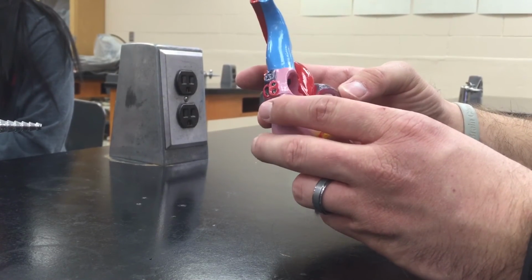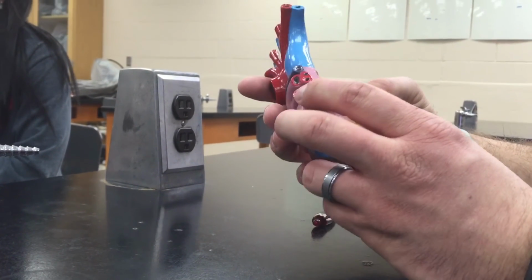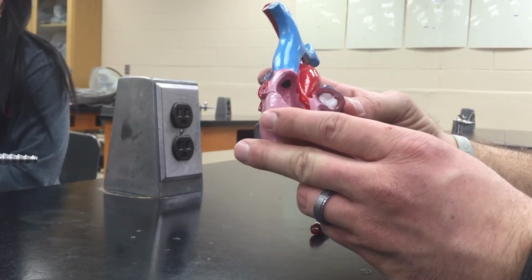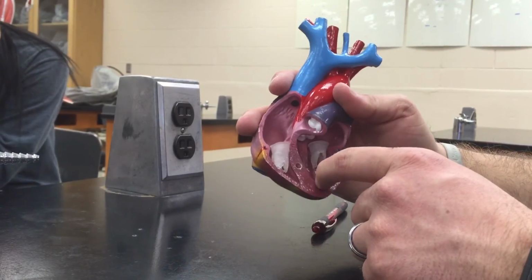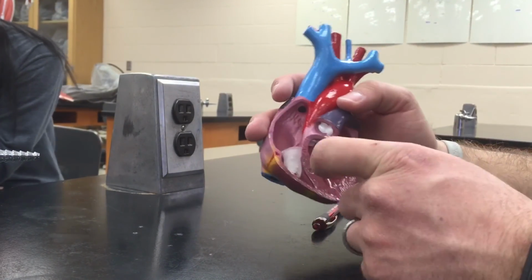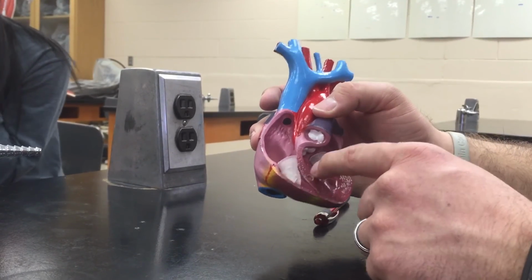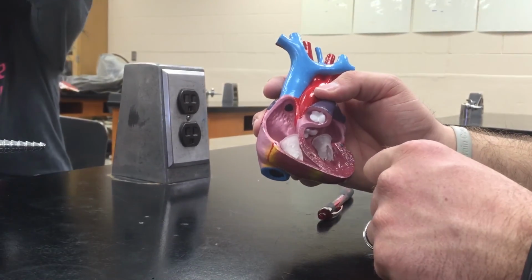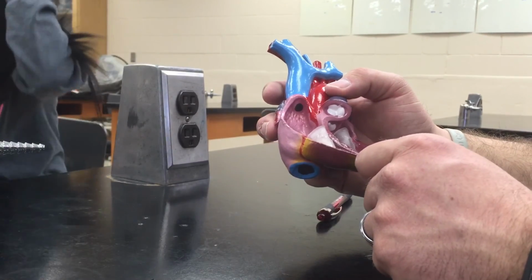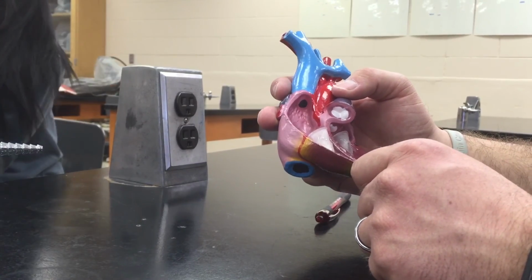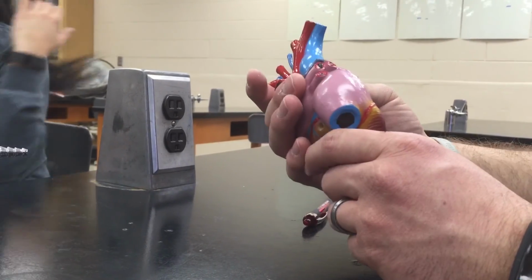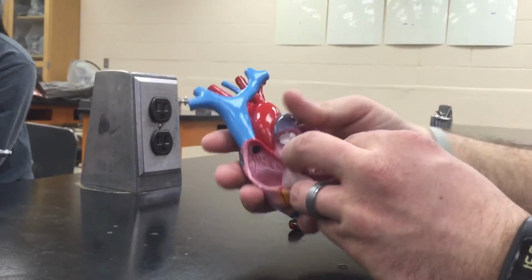Okay, to make sure I don't forget anything. Oh, on the bottom side of our ventricles, you'll find these kind of internal ridges. Don't confuse those with the papillary muscles. Little ridges are the trabeculae carneae, just to help with blood propulsion. Okay, that should be it.